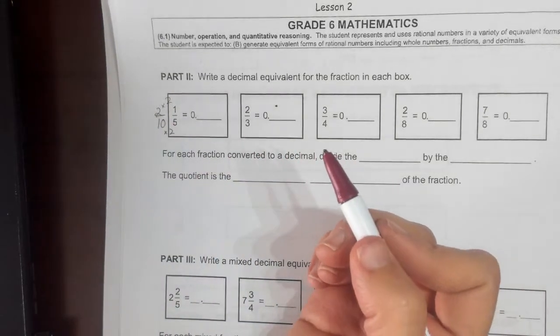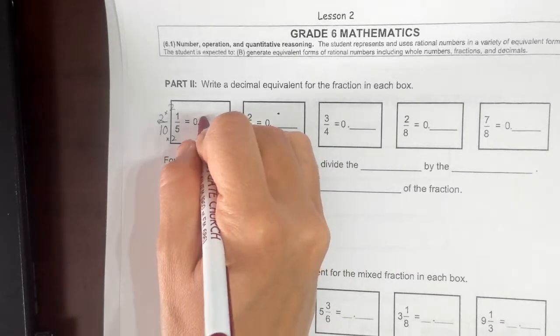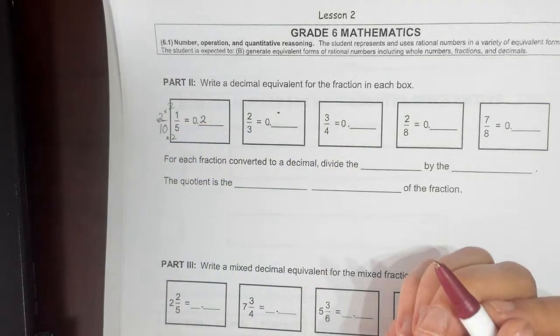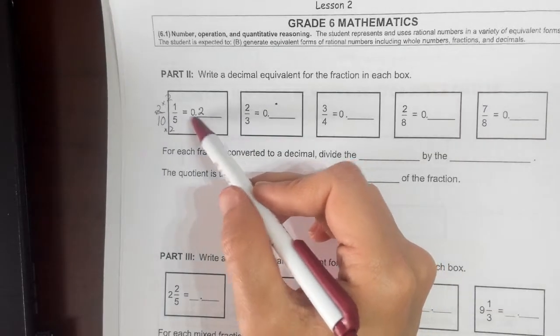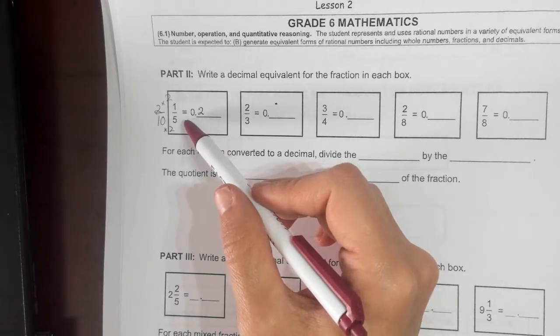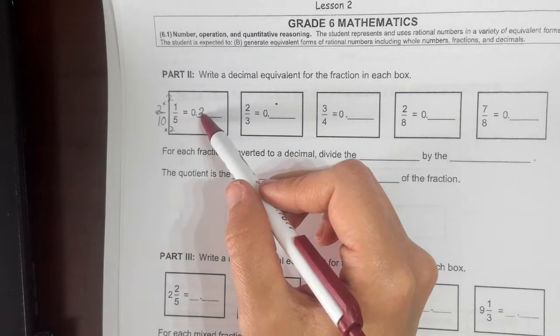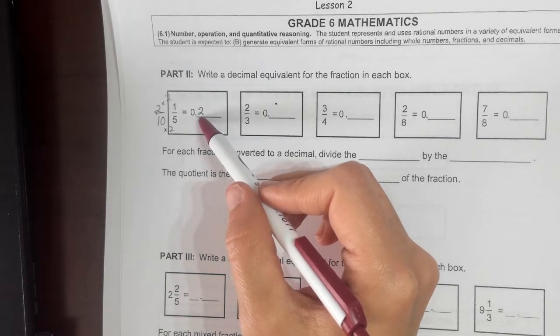So that'd be 2/10. So that means my decimal here is 0.2. Remember, because this is the 10th place. So any number over 10 would be written with a decimal, and whatever that number is on the numerator would go right there in the 10th place.